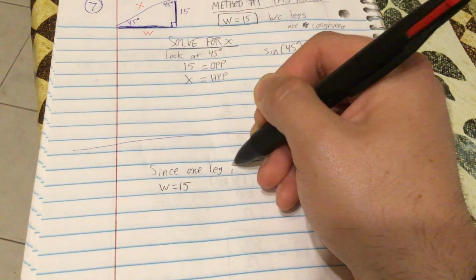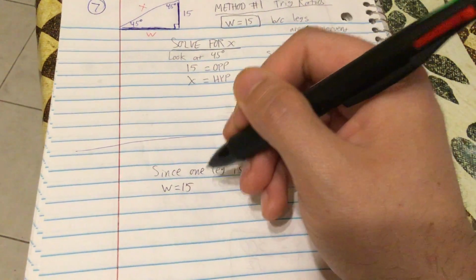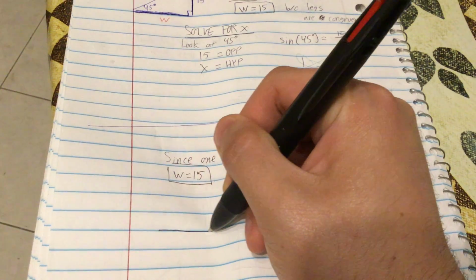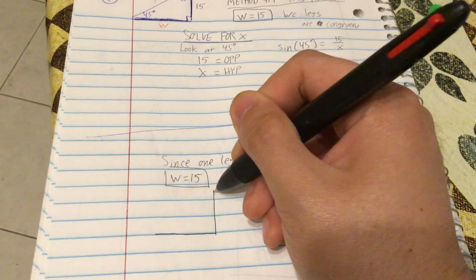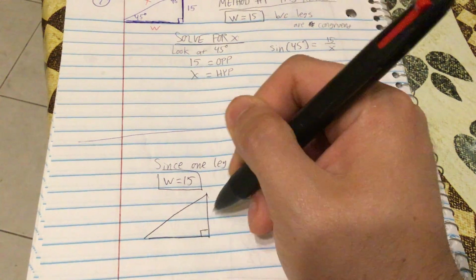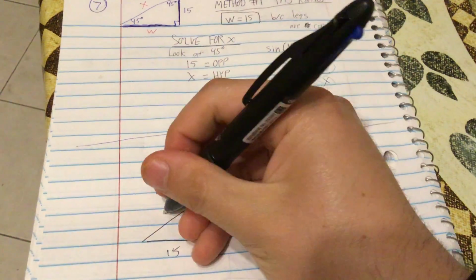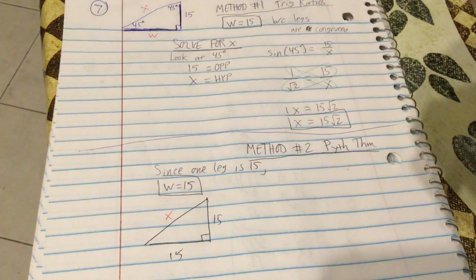Since one leg is 15, W has to equal 15 as well. So now our right triangle looks like this: 15, 15, x. Let me make that a little bit clearer.